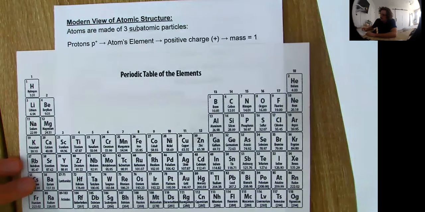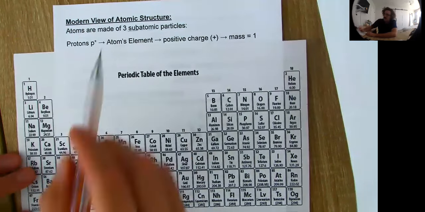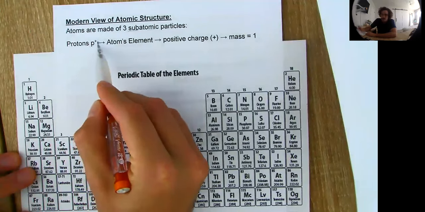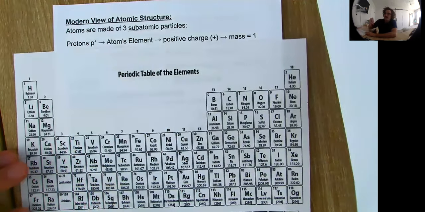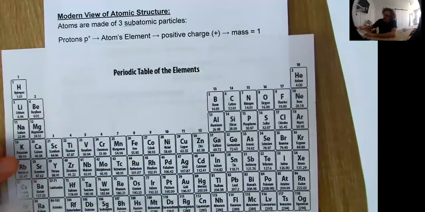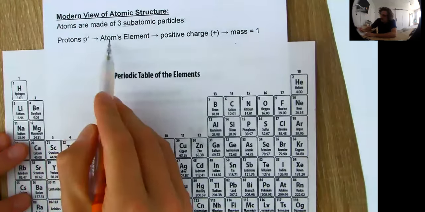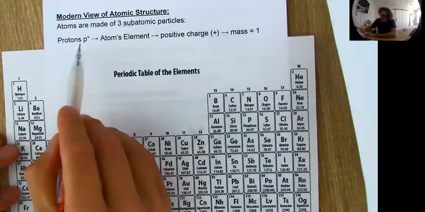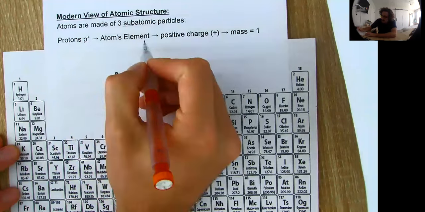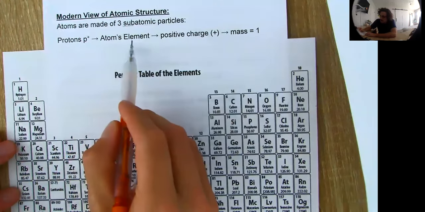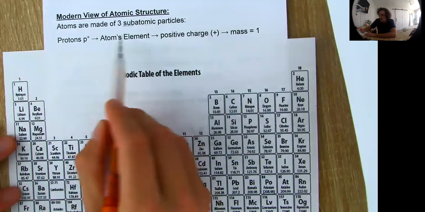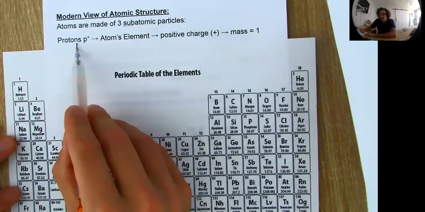Okay, and the first one is protons. The symbol for protons, I will write like this, is P with a little plus symbol. The number of protons determines the atom's element. So the element gets its identity from the number of protons it has.